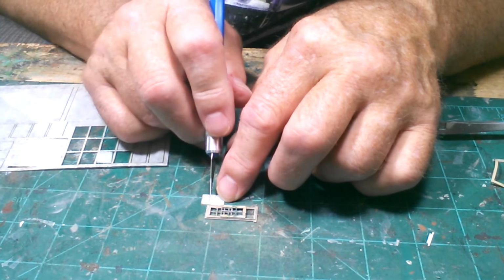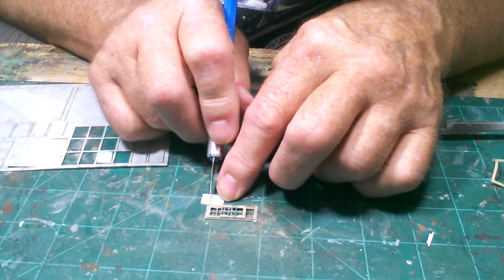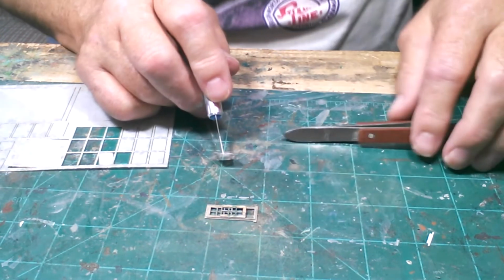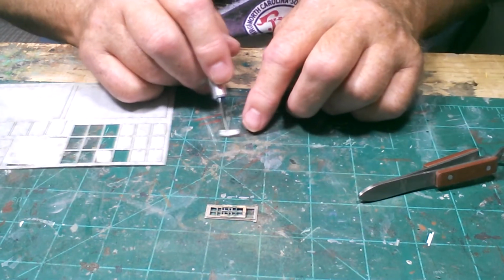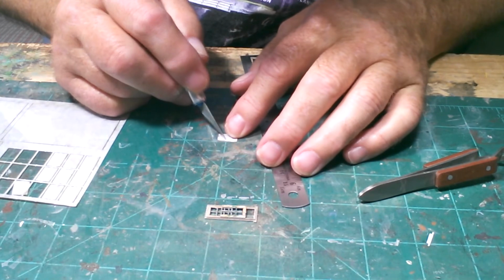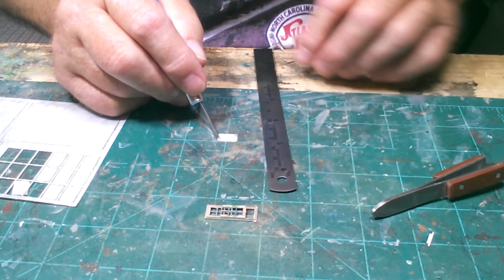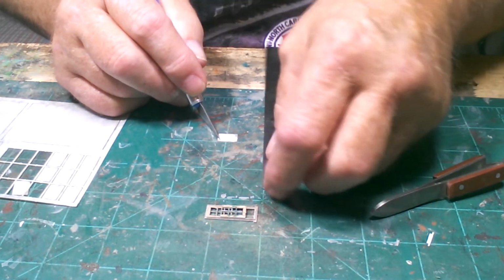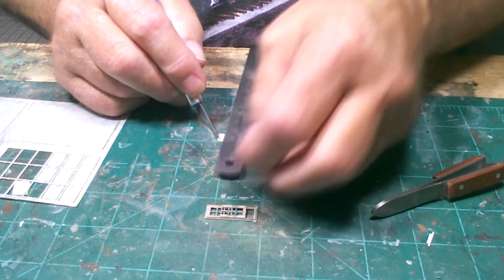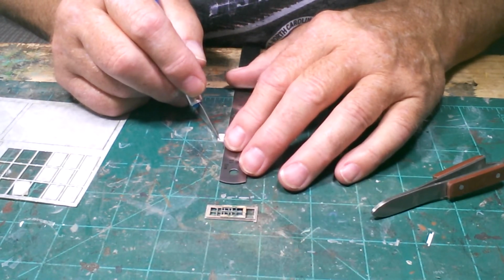So we want to cut it about right there. So what I'll do, now I'll line it up with these lines right there and line the roller up with the vertical lines. While I'm still holding it there.